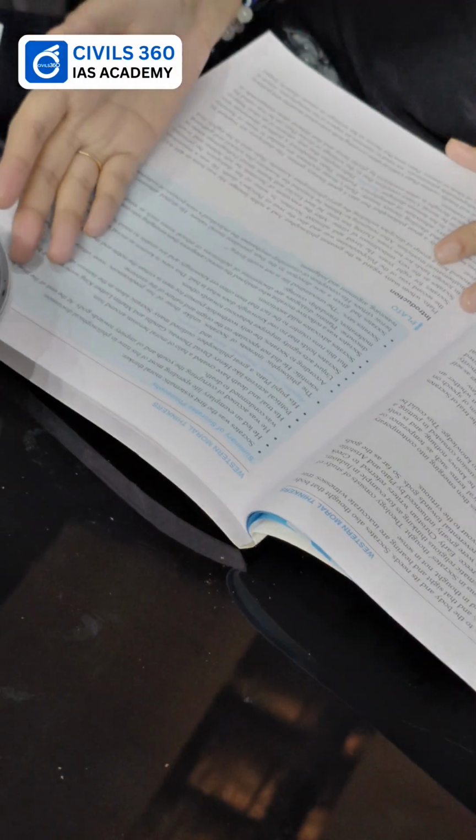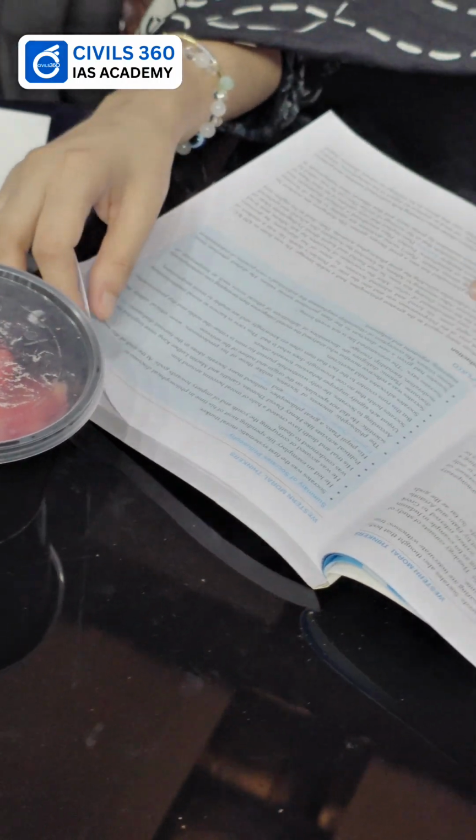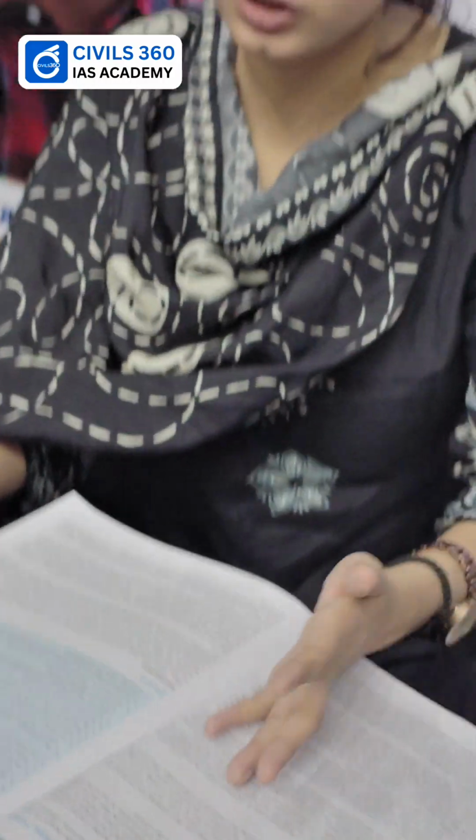Yes, and the best thing is also that they have given a summary, so if you are in a hurry, you can just go through the summary itself, more than sufficient.